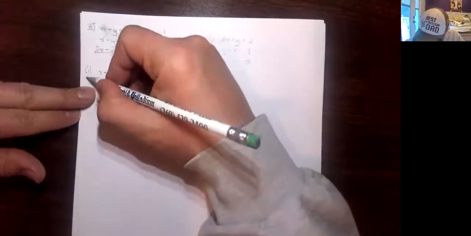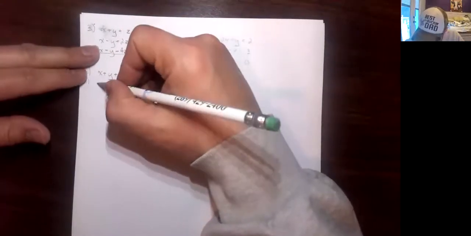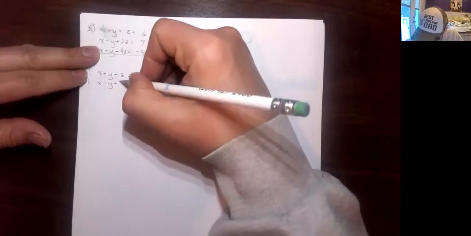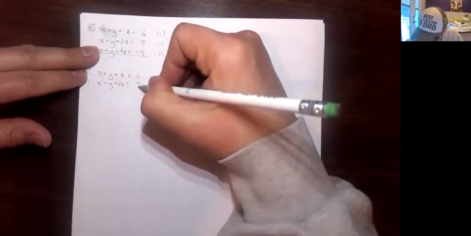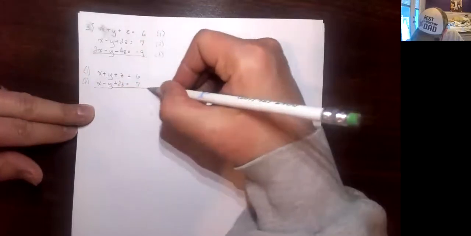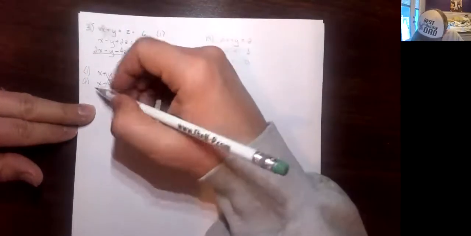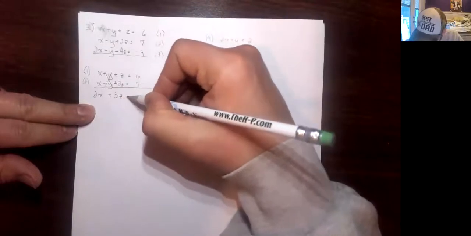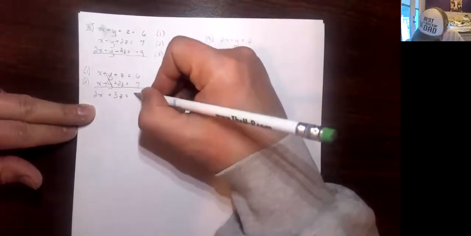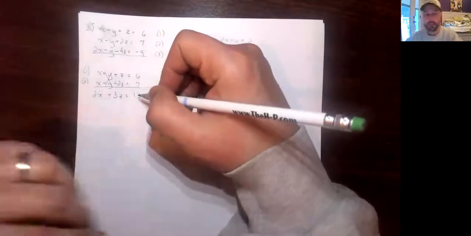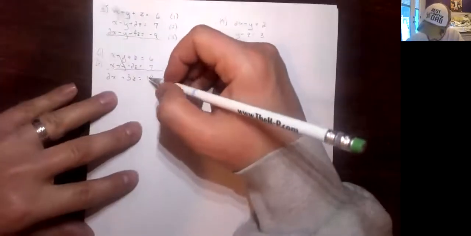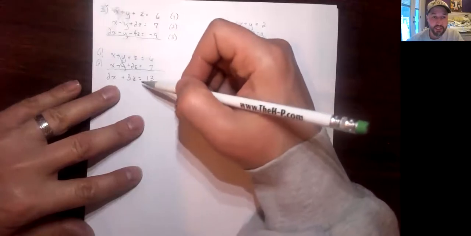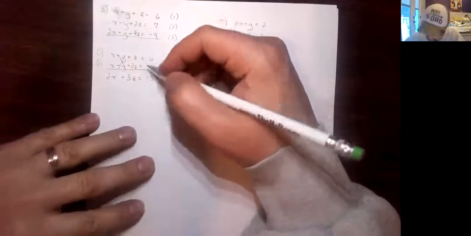I'm simply going to add it to equation 2 and get x minus y plus 2z equals 7. When I do, my y's fall out. I have 2x plus 3z equals 13. It's actually clearer on the monitor than it is on my actual paper. That's good for you.